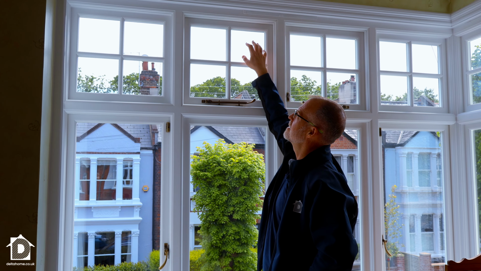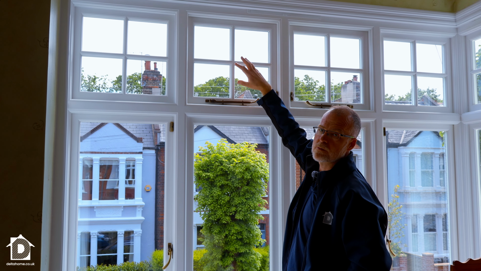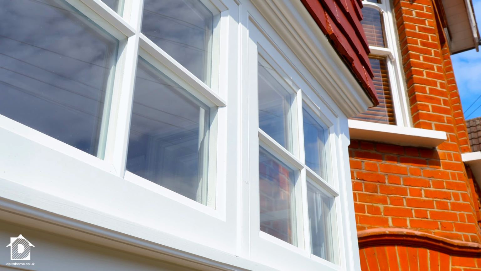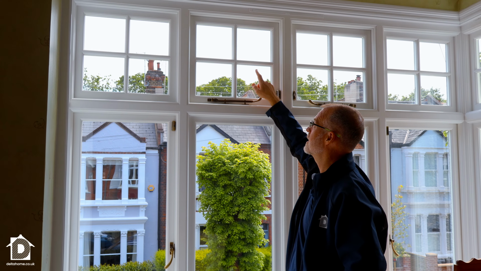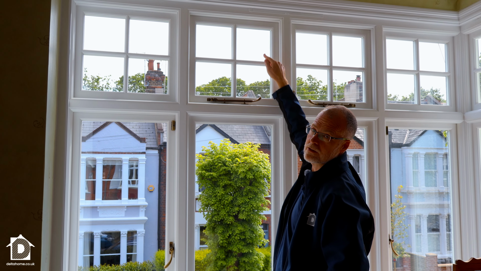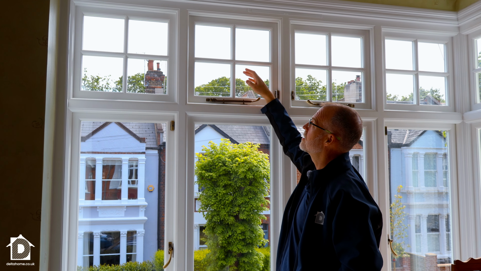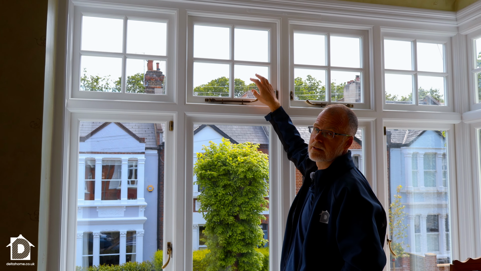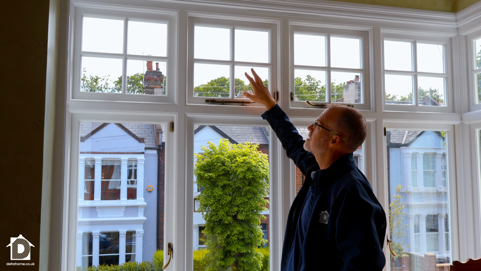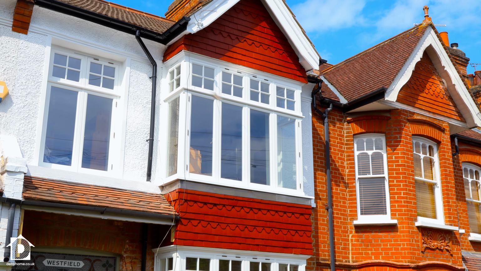And as you can see, they represent 4 smaller panes of glass, which actually are not 4 smaller panes of glass anymore. That is actually one full sealed unit, and it's made to look like it's 4 separate panes of glass. Now, the reason we do that is so that it looks like a traditional window.